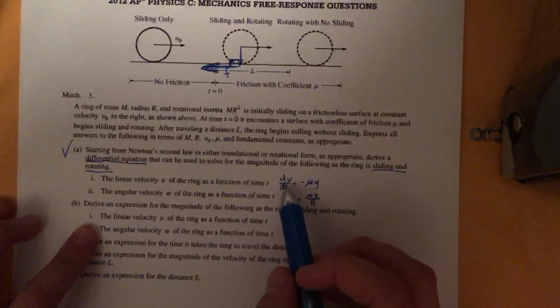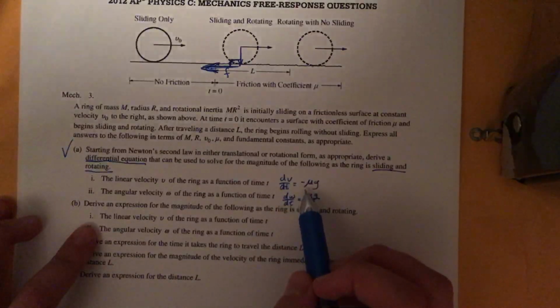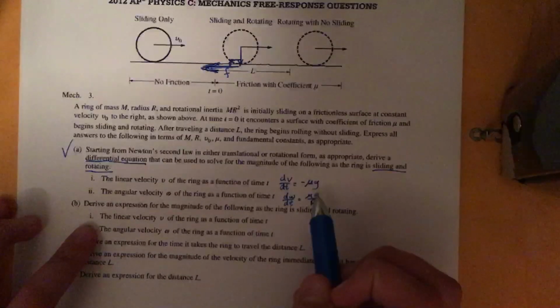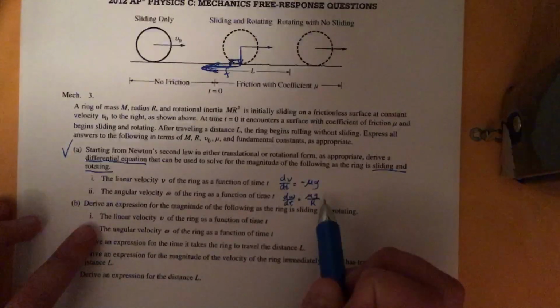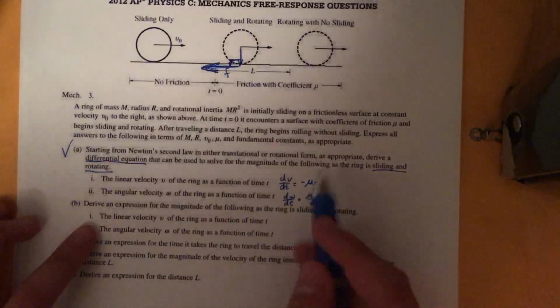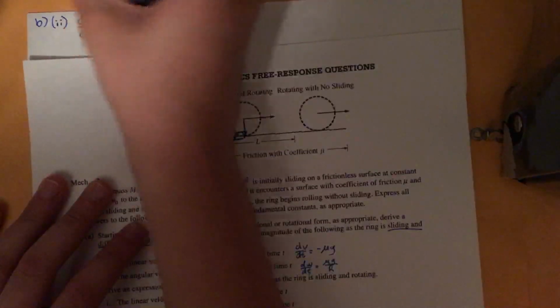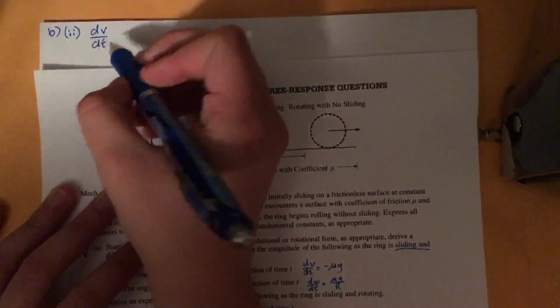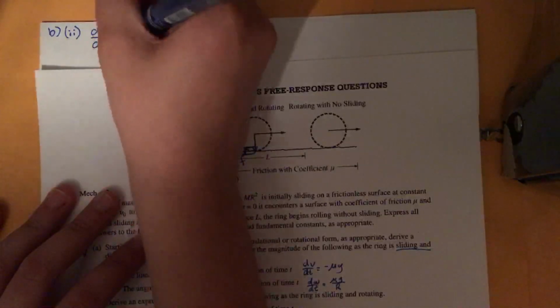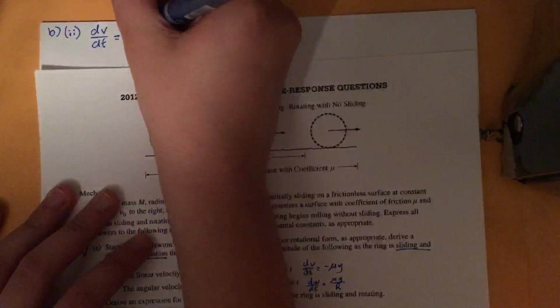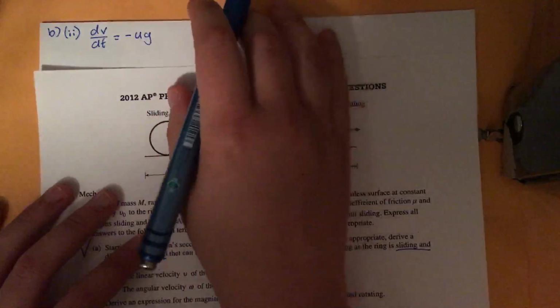We already solved for dv dt is equal to negative mu g. Okay, so let's just write that down here. dv dt, the change in velocity with respect to time, is equal to negative mu g.